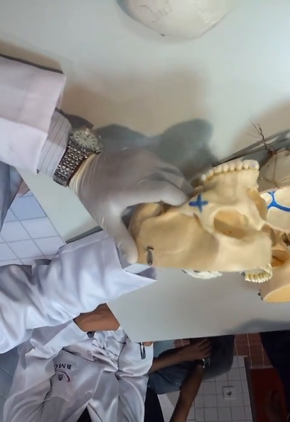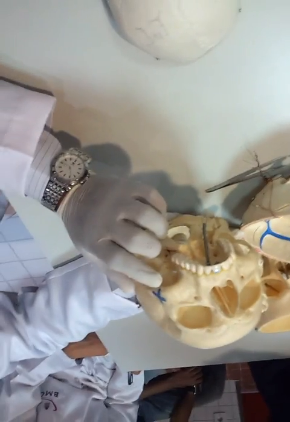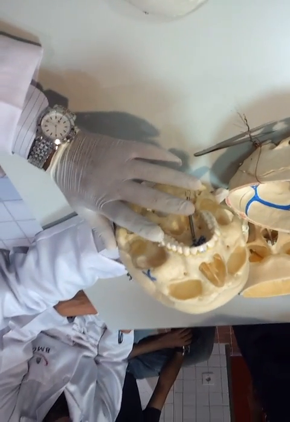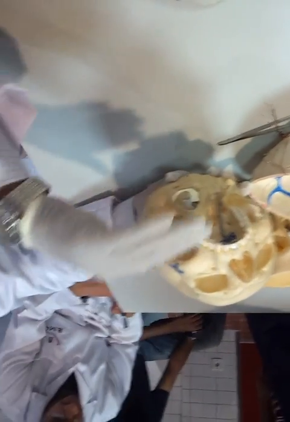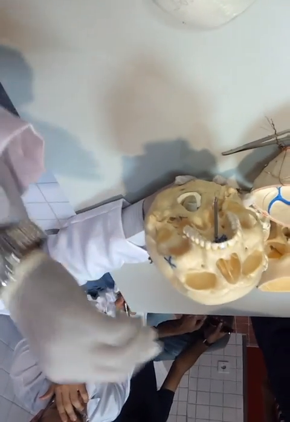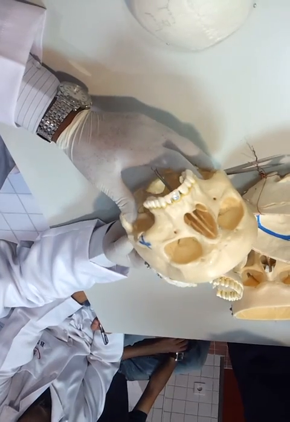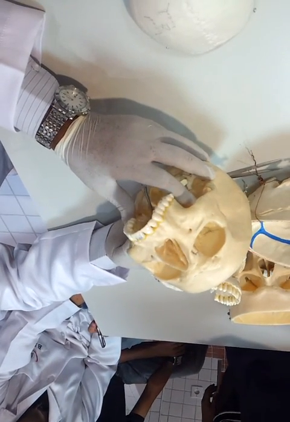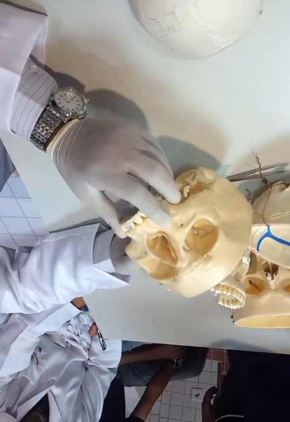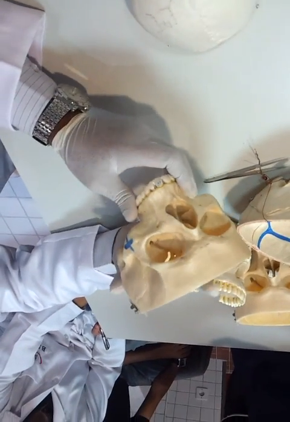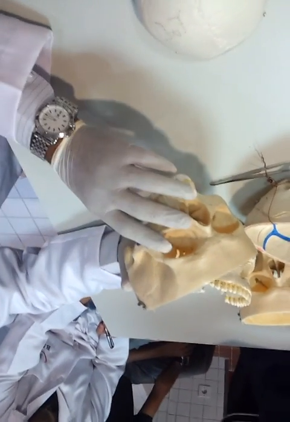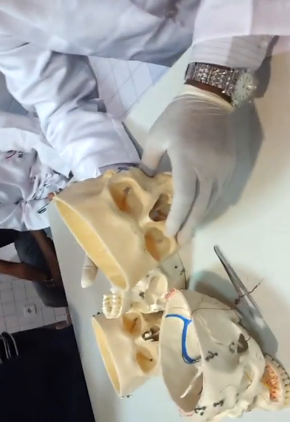Now, as you know, this is a very complicated bone. So many ridges and so many depressions, so many holes and defects in it. Fissures are present. So, in order to study it very well, we should view it from different angles. How can we study it?